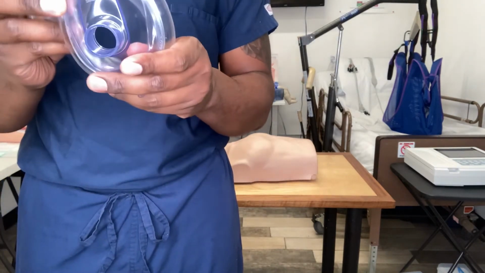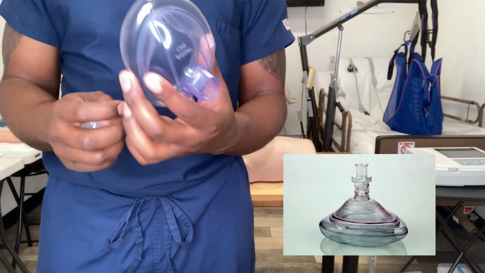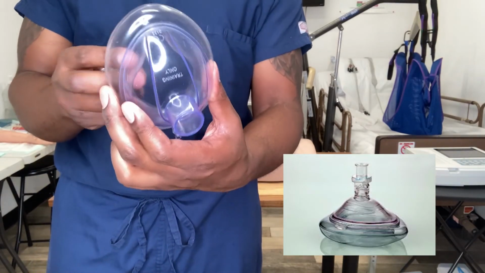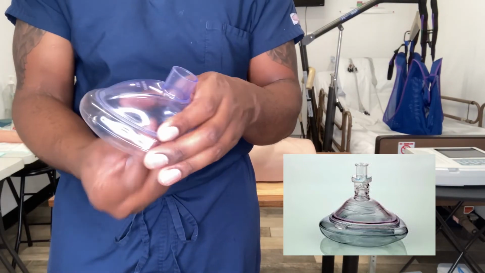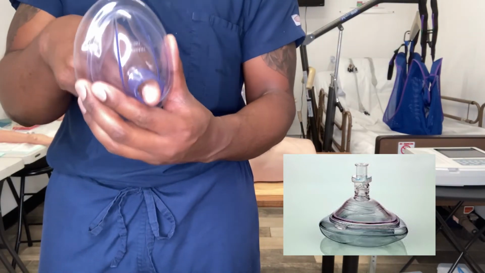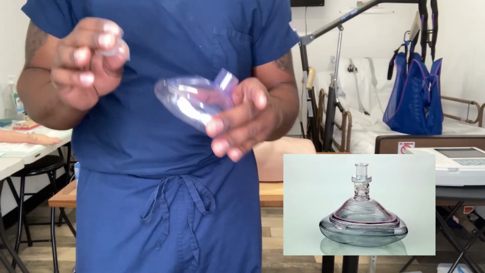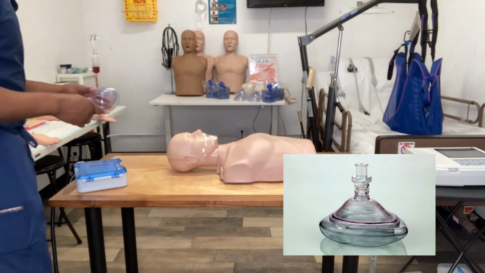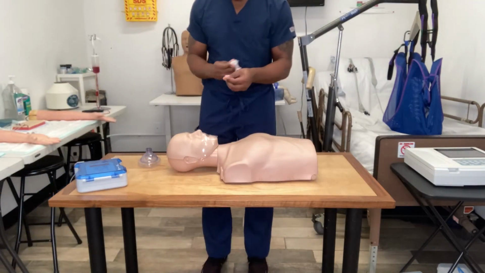As you can see, this is a training pocket mask, but a real pocket mask has a one-way valve. So you're going to place this over the patient's nose and mouth, so if they're bleeding or anything comes out of their mouth, it won't go to your mouth. But this is a training mask, so obviously you can see through it and anything could go through this. But like I said, a real pocket mask actually has a valve to prevent anything from returning to the rescuer. So I'm going to go ahead and deliver breaths to the patient.